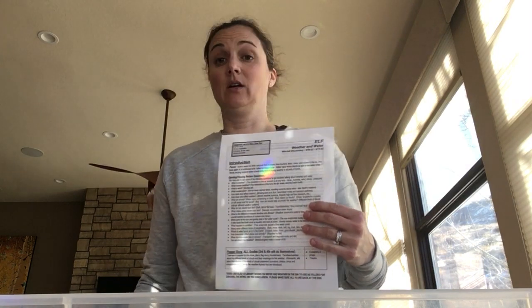We are doing weather and water this time, and a lot of it also has to do with wind relating to the weather. So this is for the intro and the conclusion. You will have your outline in here. The first 2 pages are for the intro, and then the last page is for the wrap-up.